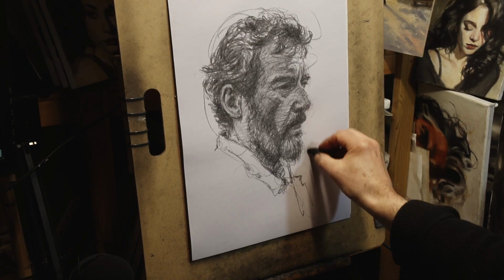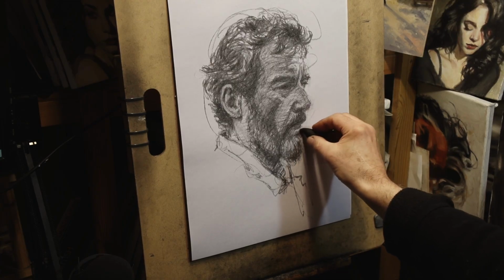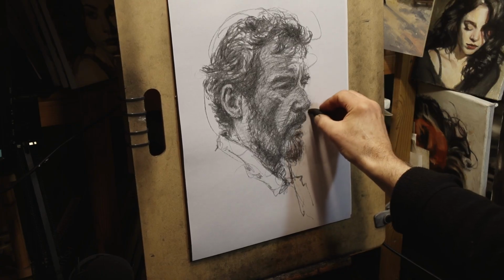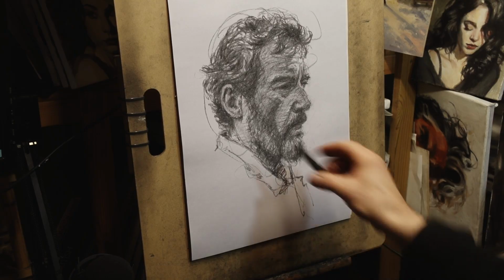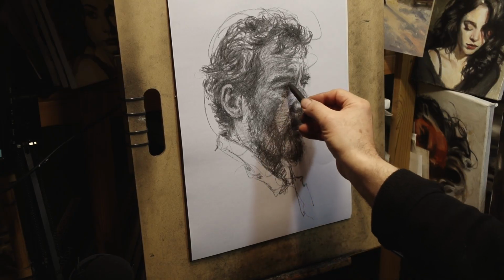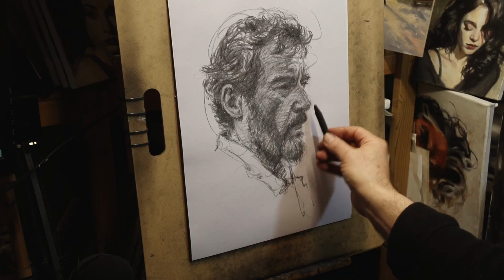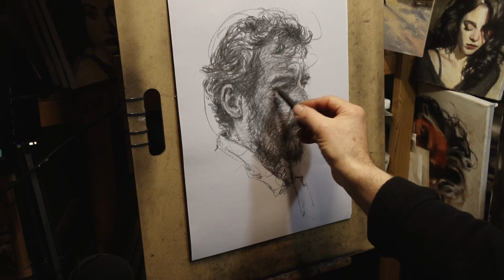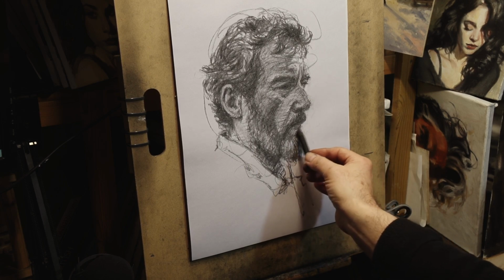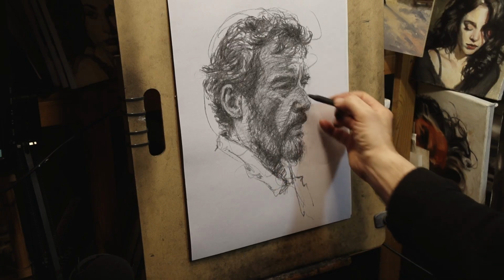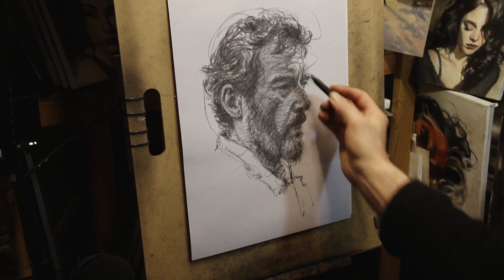I think the inclination of his head is just about that. And I think the only thing that's going to complete that is a tiny little white in there.